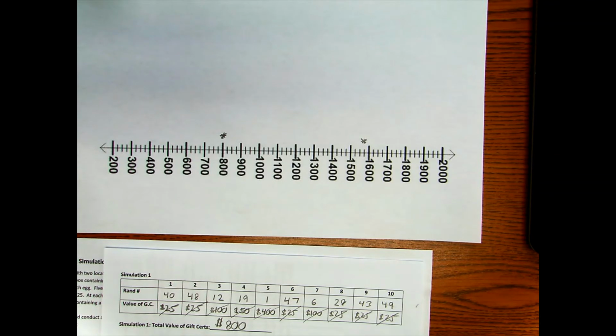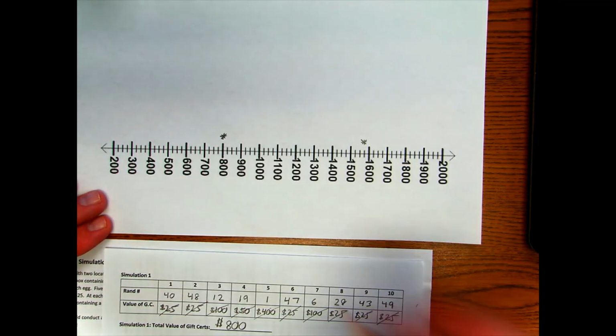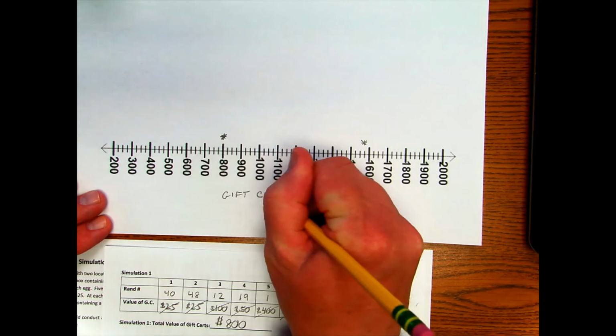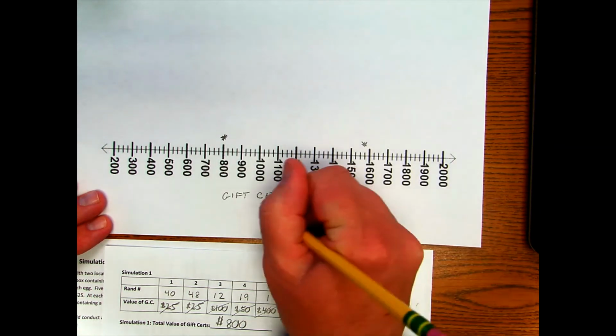Okay, recall any graph that you draw on an AP exam, you want to make sure that your axis is scaled and labeled. Well, this is already scaled, so we'd have to give it a label. So gift certificate value would be good enough, something in context. And I guess we should be specific, it's in dollars.